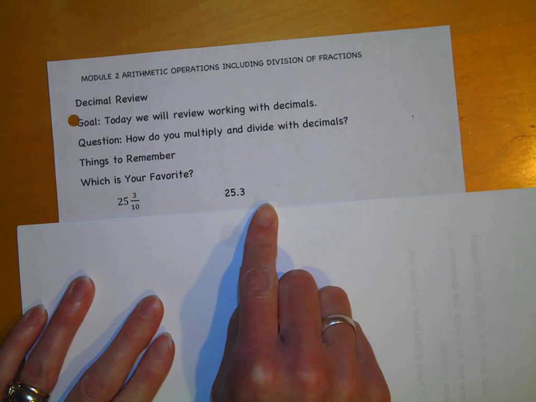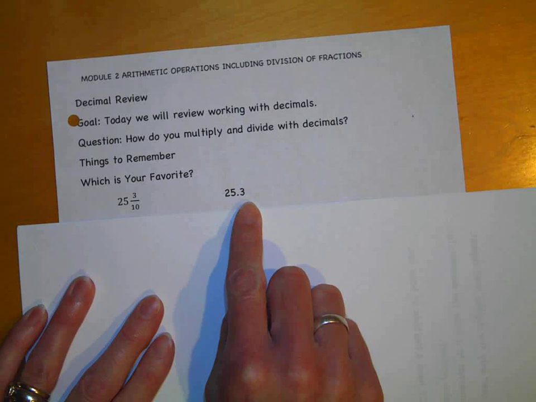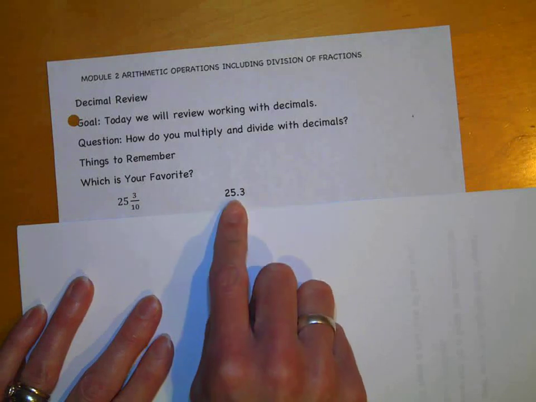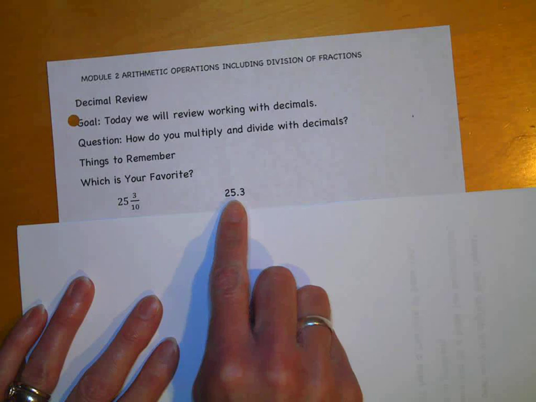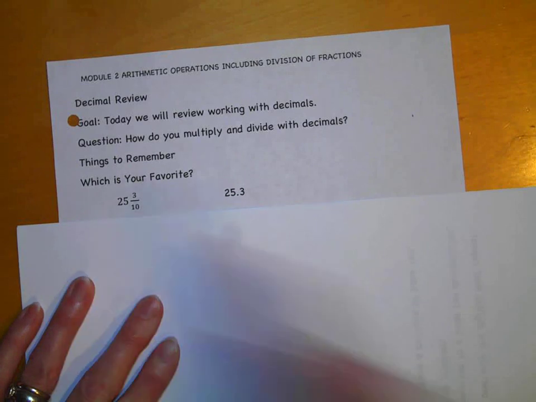Some of you are going, what? Yes, you should be saying what? Read this mathematically. 25 and 3/10. We do not read it 25.3 mathematically. Mathematically means, what does this mean according to the place value chart? 25 and 3/10. Well, that's exactly what this says right here, 25 and 3/10.